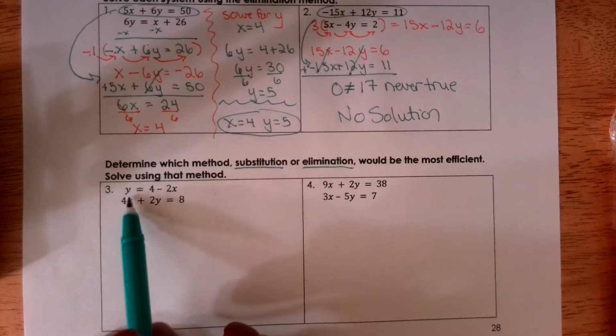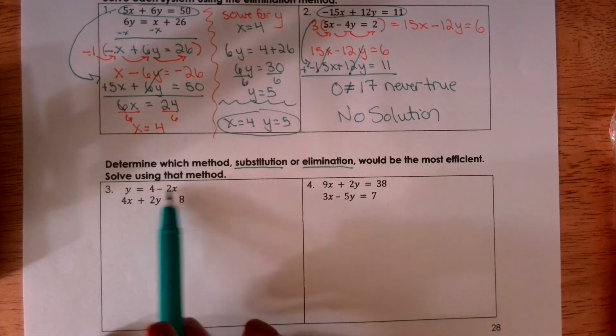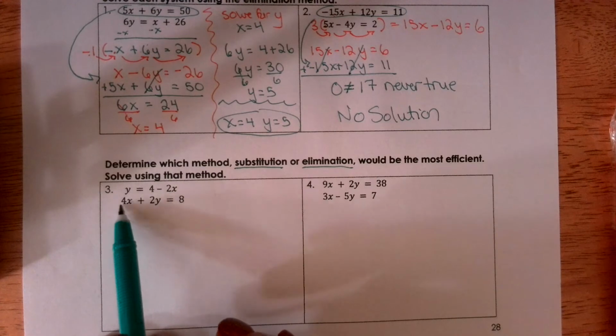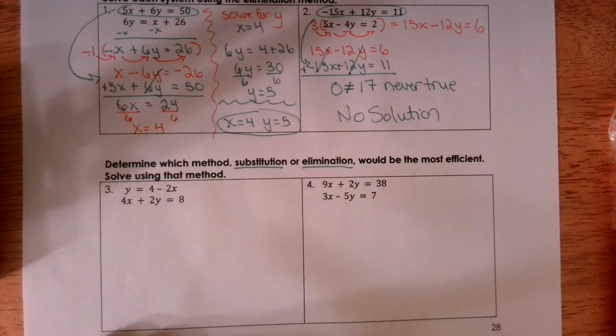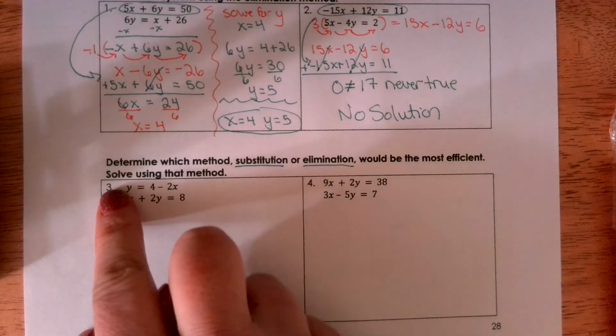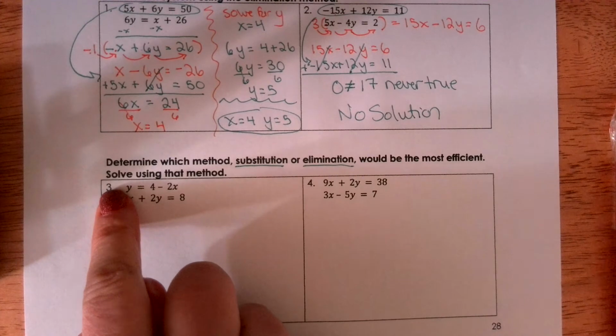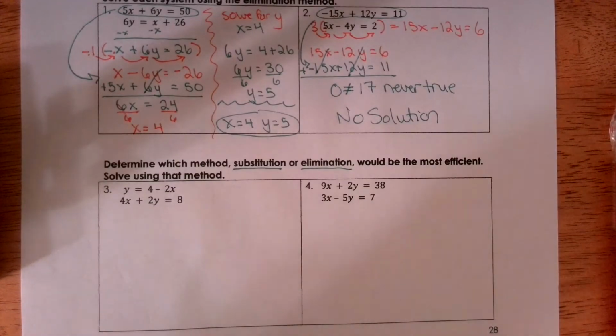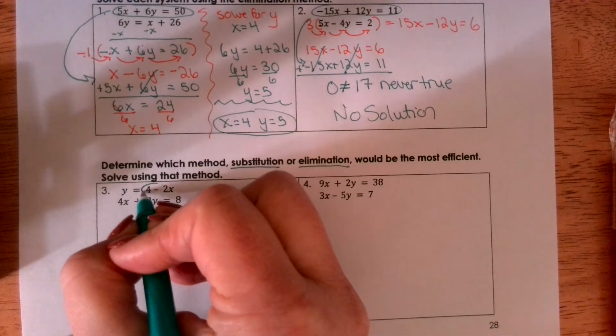Okay. In this case, I have y equals 4 minus 2x, and that is written in slope-intercept form, and the y is isolated. I just want you to notice this. My second equation is in standard form. I can do either, but here's what I'm going to see. If I add 2x over here, I'm going to then have to multiply. What I have right now is already my y isolated. I'm going to use the substitution method here.